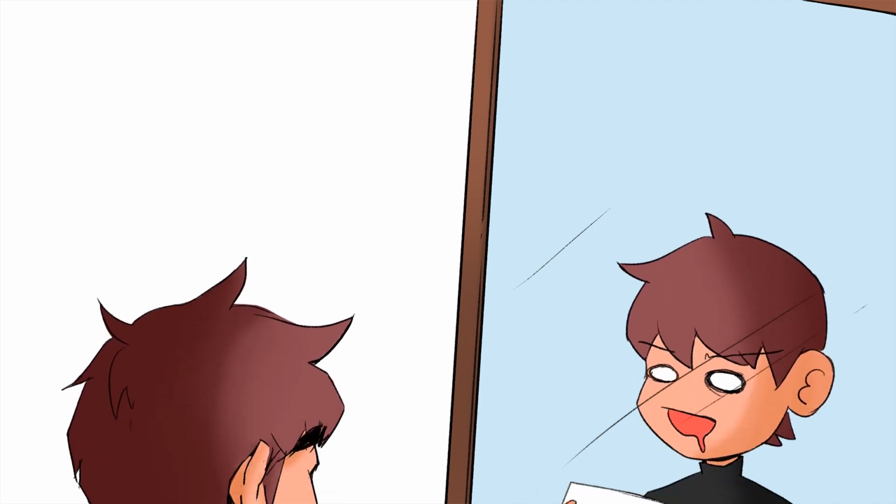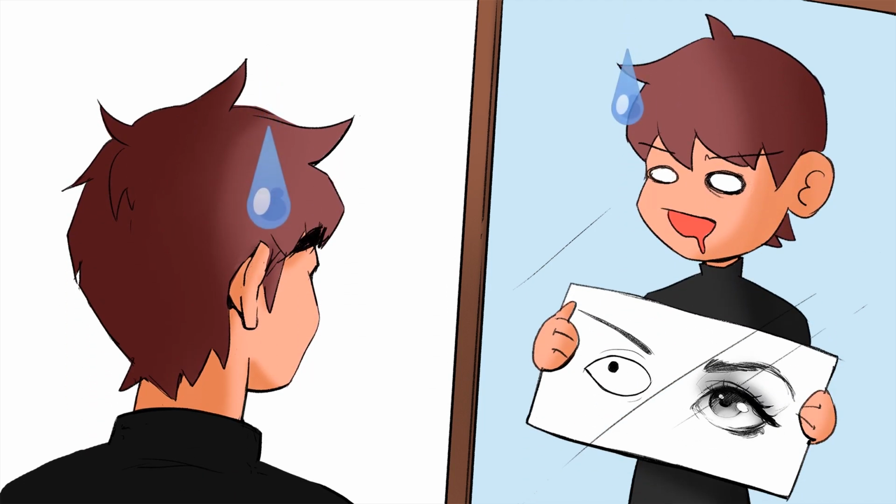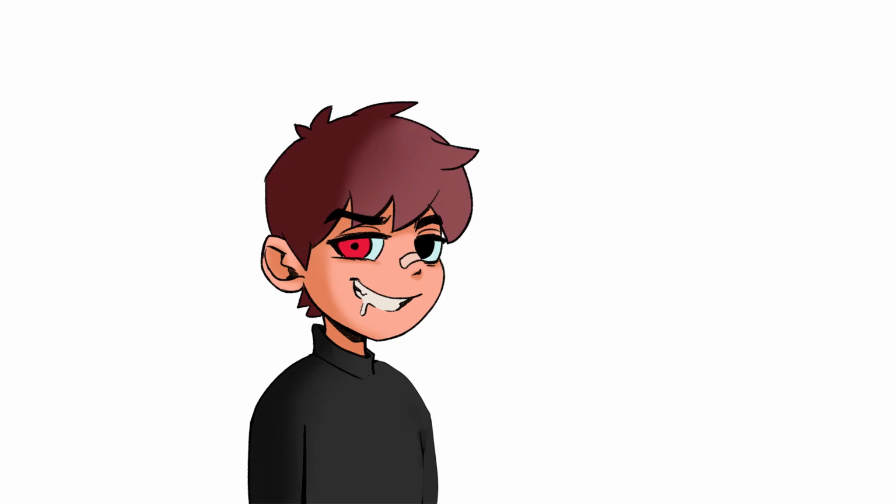If you're working digitally, you can flip the canvas to spot any strong asymmetry. And if you're drawing traditionally, you can stand in front of a mirror, and that'll help you to spot any major differences.